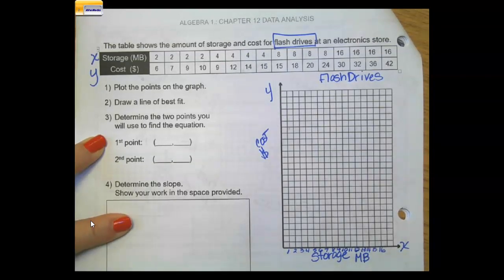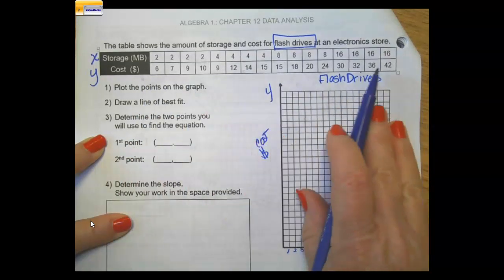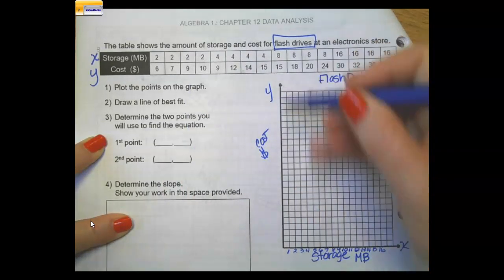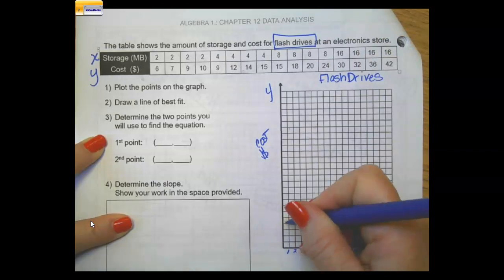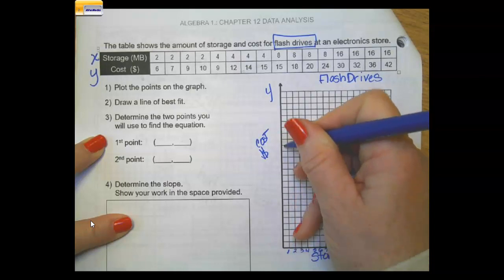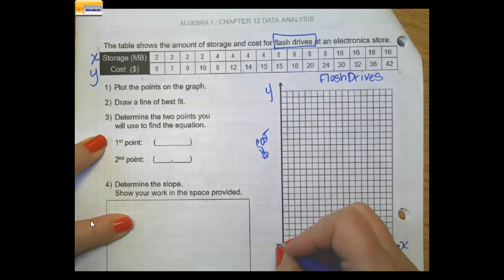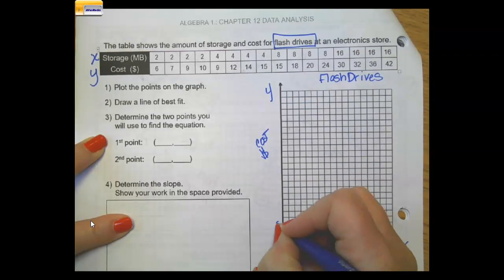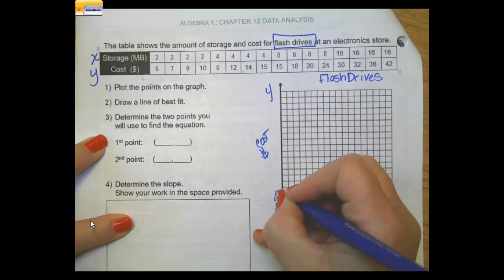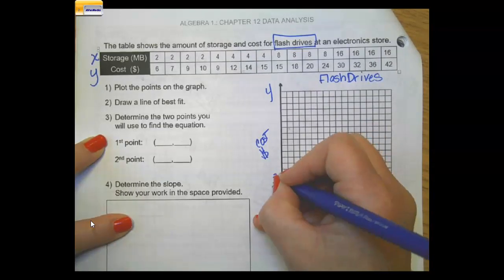There we go. On our Y, let's see what our highest value is, 42. So I need to go up to 40. I know this is probably not 40, but let's see what we are. 1, 2, 3, 4, 5, 6, 7, 8, 9, 10, 14, 15, 16, 17, 18, 19, 20. So I could go up by 2s to get to 40. I know this is super annoying, but this is what you have to do.